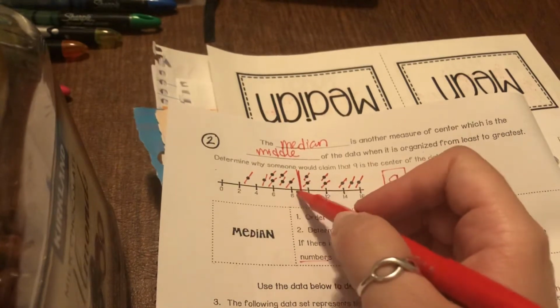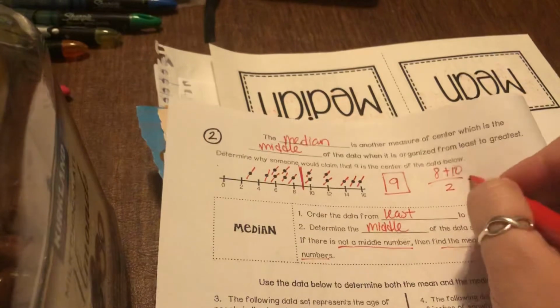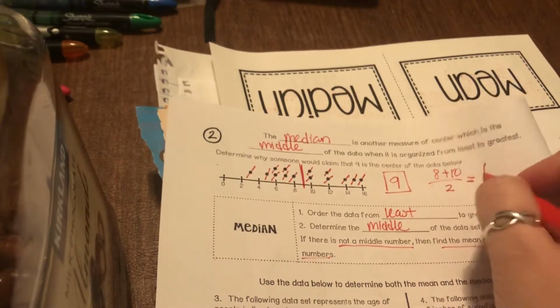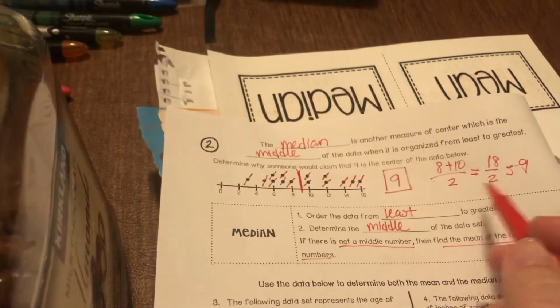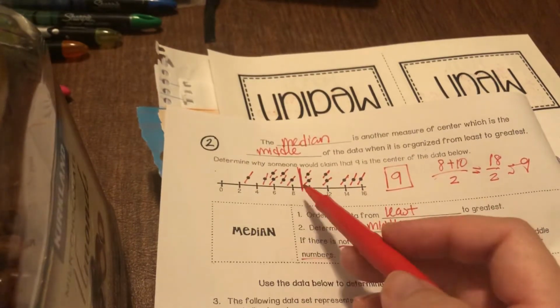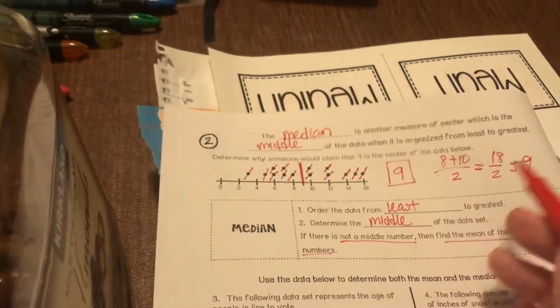You would find the mean of 8 and 10. So 8 plus 10 divided by 2, because there's two numbers. 8 plus 10 is 18, divided by 2 is 9. I didn't actually find the mean because I just knew that between 8 and 10 is 9. But if it was trickier than that, then you just find the mean of them.